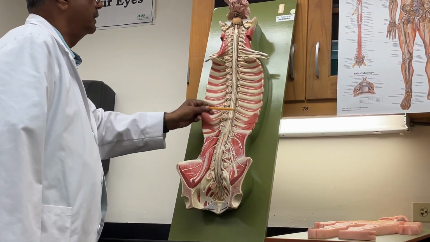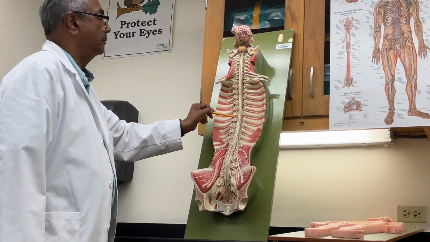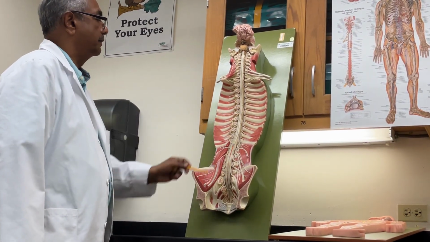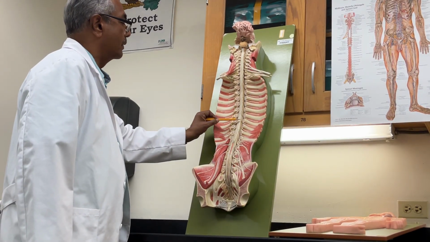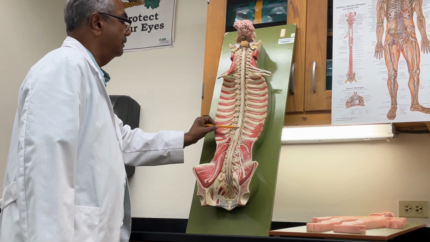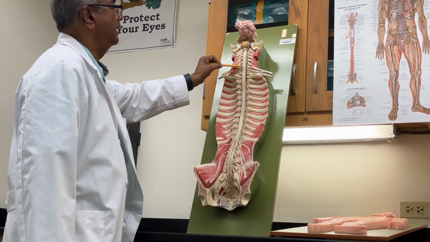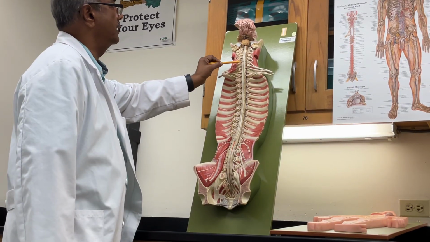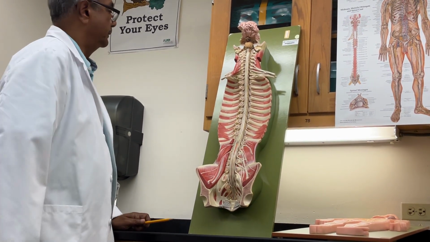In the thoracic region, there are no plexus. That's the only area where there's no plexus, but they give off spinal nerves from each segment. You can see spinal nerves coming out. In the lumbar area, you can see there's a little enlargement here. This is called the lumbar enlargement. Same thing here in the cervical area where the brachial plexus is coming out. There's an enlargement, so that's called the cervical enlargement.